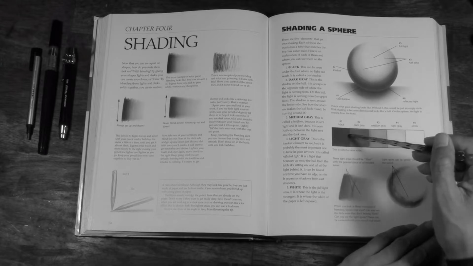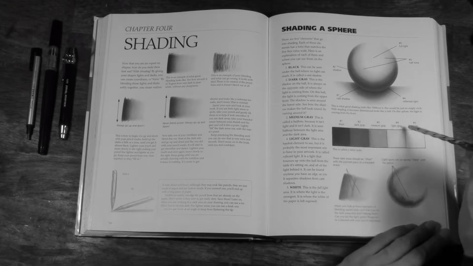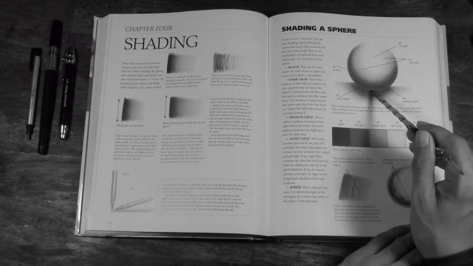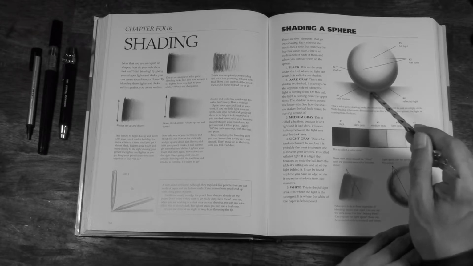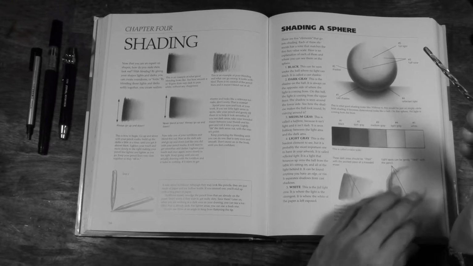And whatever tools you're working with, you need to know what is the darkest and what is the lightest, so that you know where you want to put that darkest dark and the lightest light.